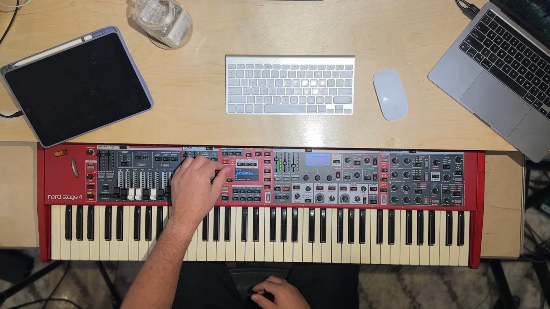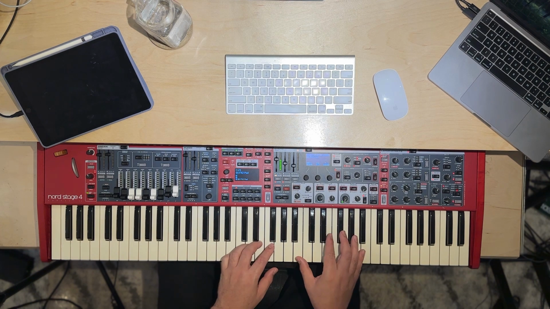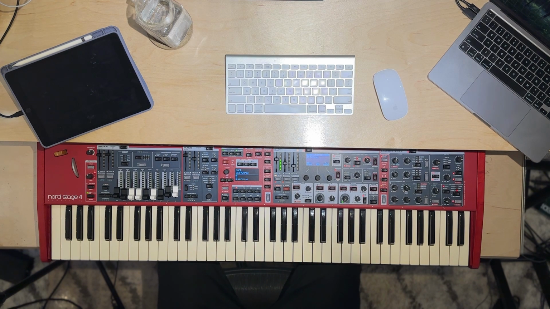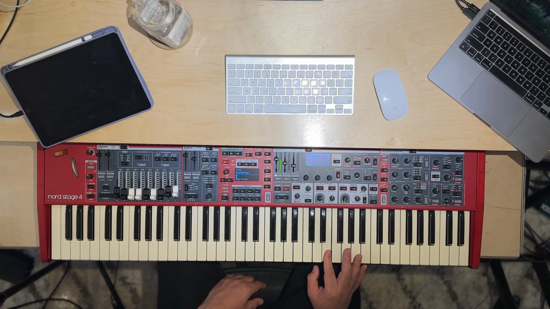The fun thing about granular synthesis is you can get a pretty basic sample to sound like something totally unique. Like that was a piano and a bit of an organ, but this is another example of that. These have the grains really spaced out.